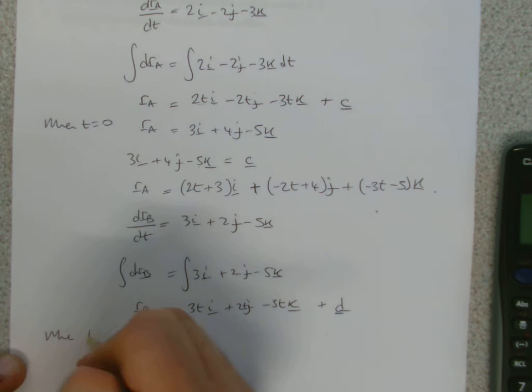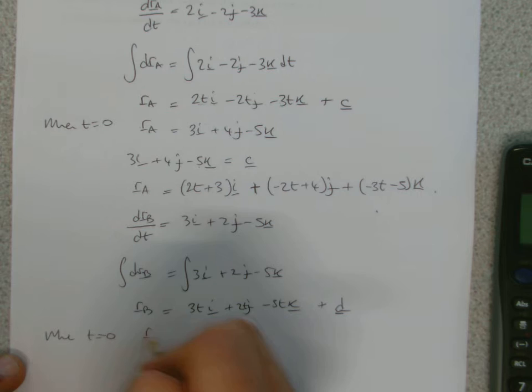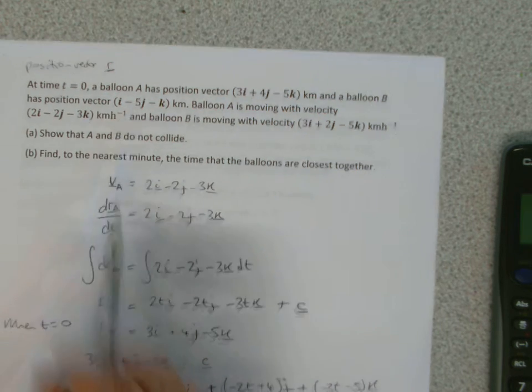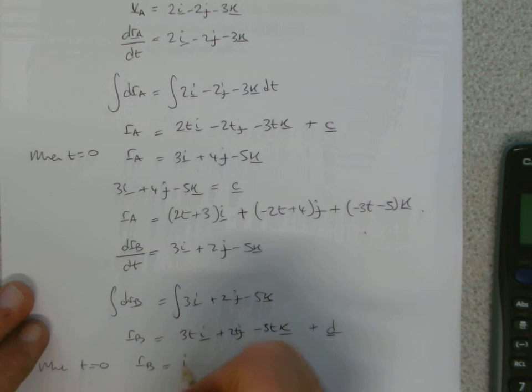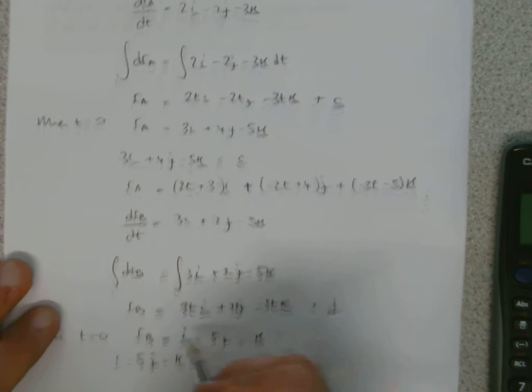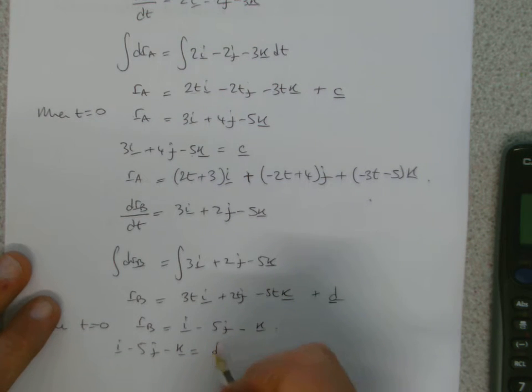So when t equals 0, R_B equals, well, where was it when t was 0? It says there, it's got that position vector i minus 5j minus k. So that means, chuck it in here, i minus 5j minus k, well, they all go to 0 when time is 0, so that equals d.